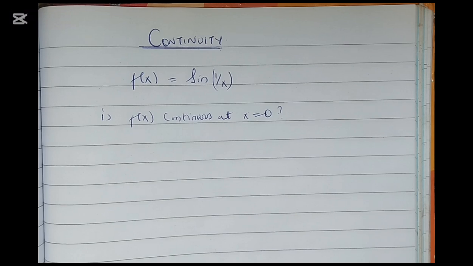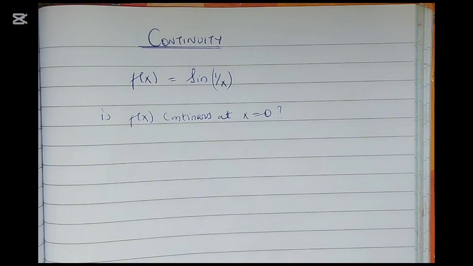Alright, you are welcome to this lesson. In this video we have been asked to check if this function, sin(1/x), is continuous at x equals 0.